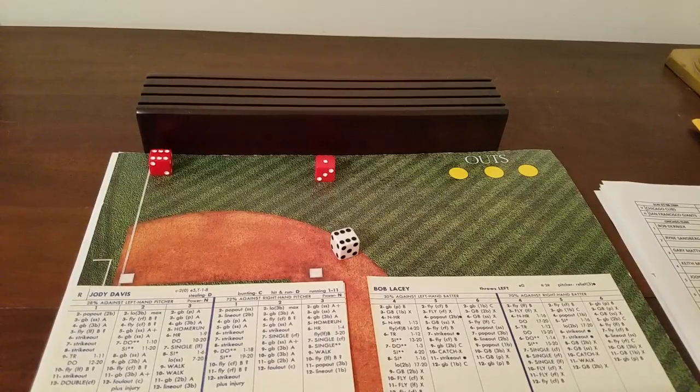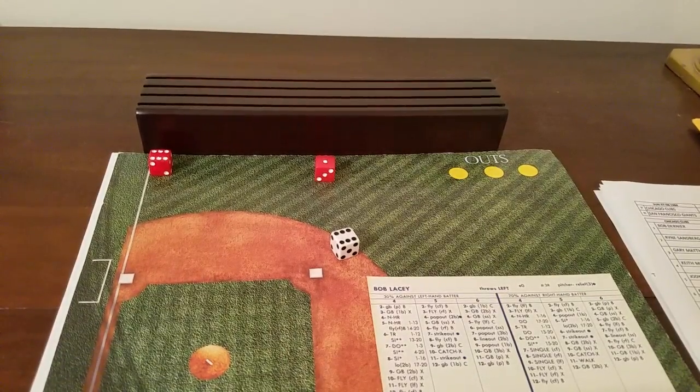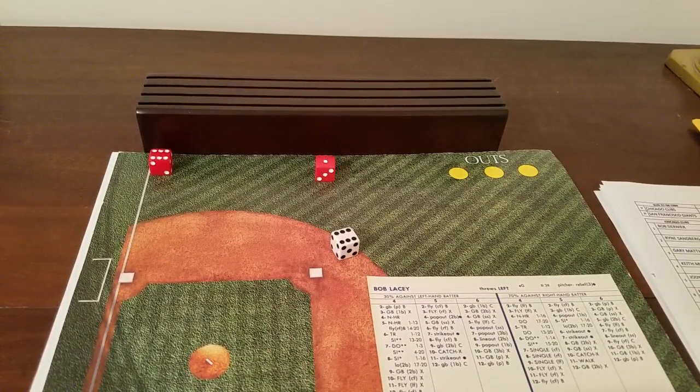So Lacey likes his column 6. He got 3 straight outs. And his night is done. He pitched his 2 innings of relief. That's all you could really ask of him. And now we'll go to the 7th inning stretch.